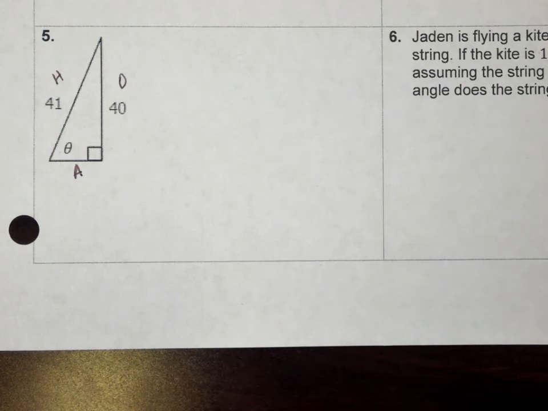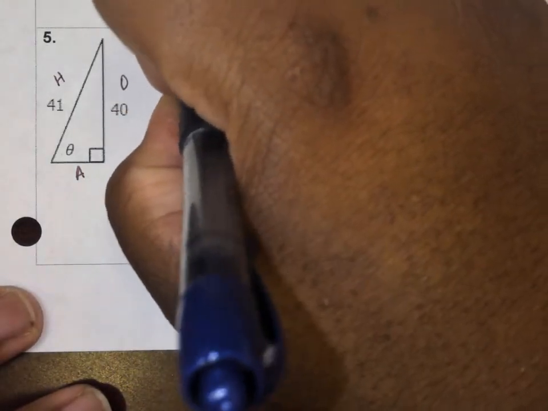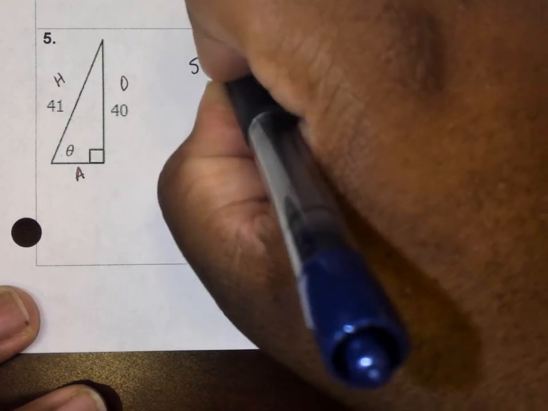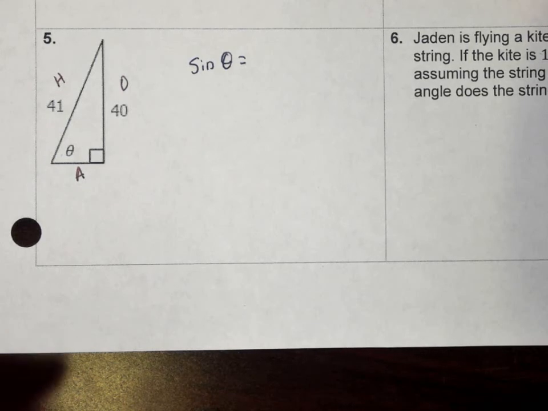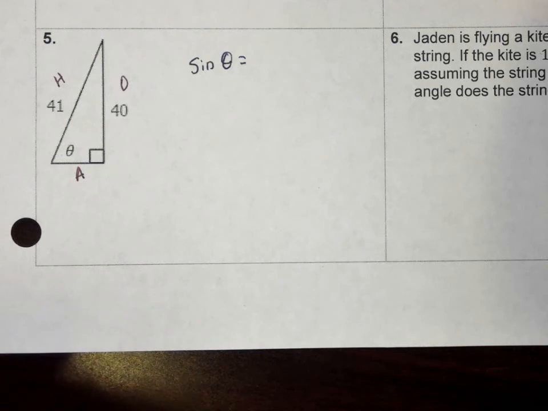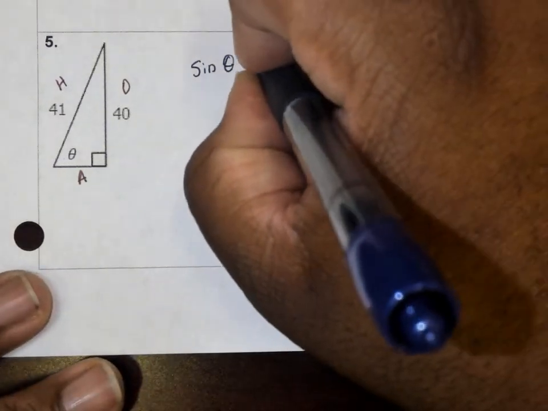What's up? Alright, sine. So sine of theta, what over what? 40 over 41.